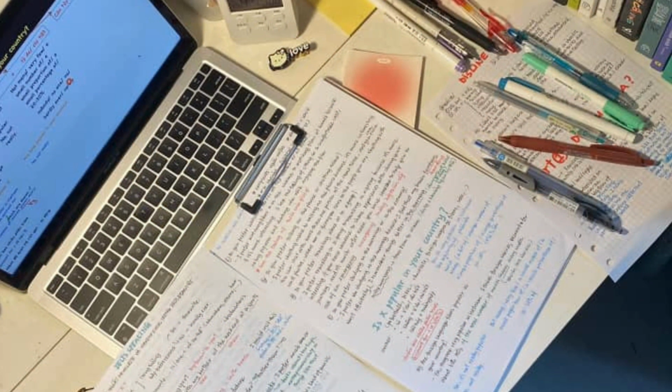So, in summary, a research proposal is your first step in the research journey. It introduces your topic, explains why it's important, and outlines how you'll study it.